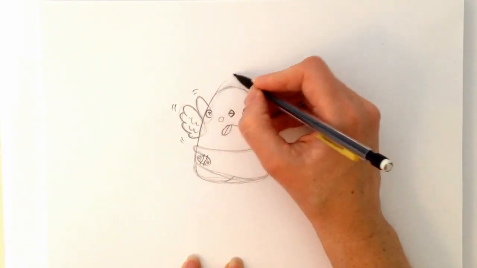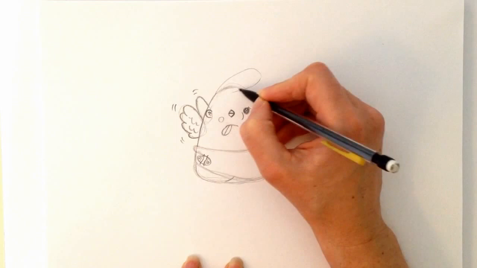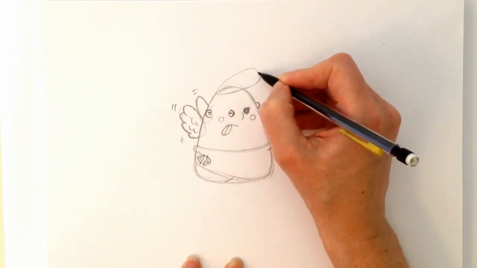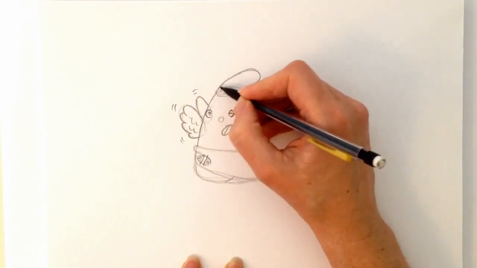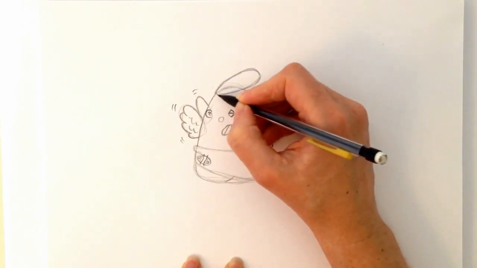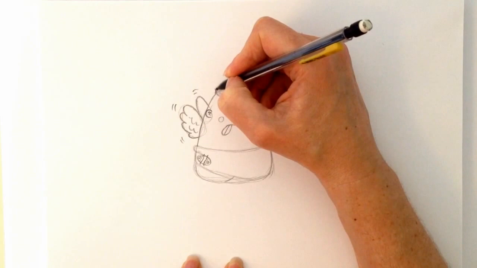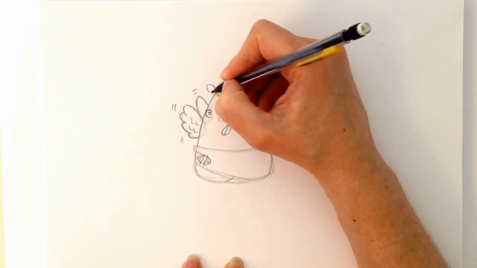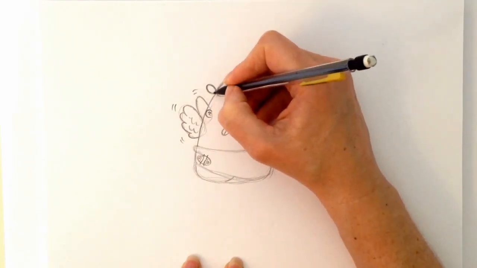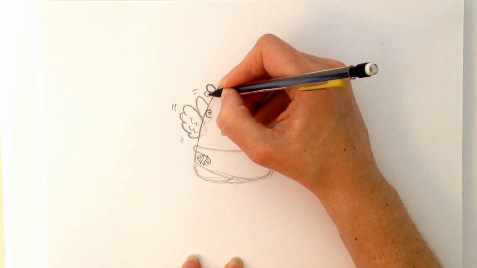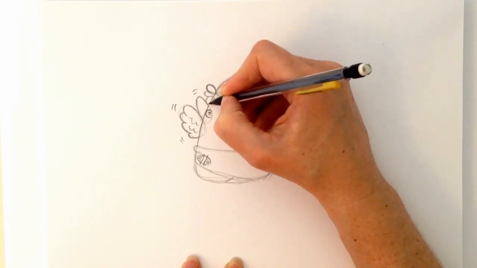I'm going to give him some hair as well, so just make kind of an elongated egg shape along the top. It's kind of got an Elvis haircut. And again we just flick it up and do some circular shapes, kind of more egg shapes. And there, and there, and there.